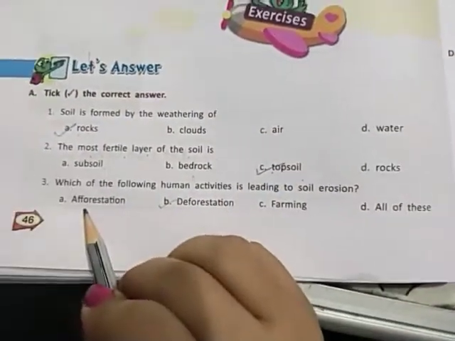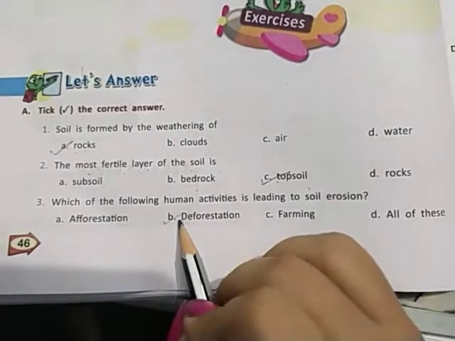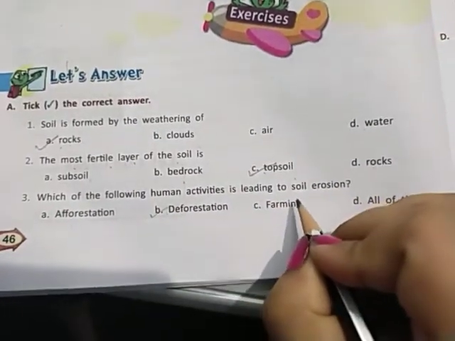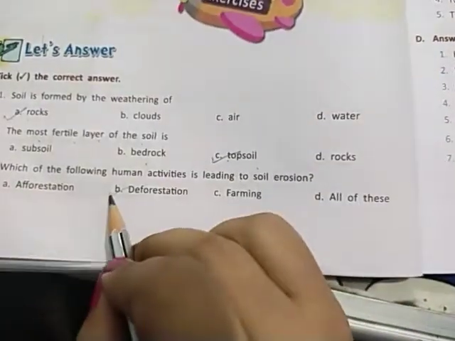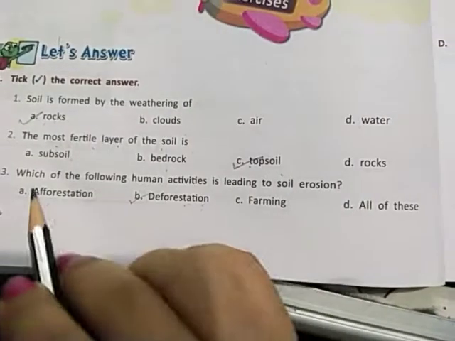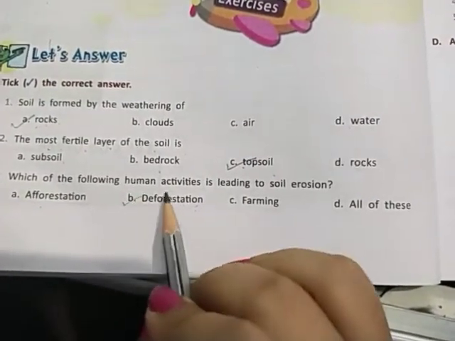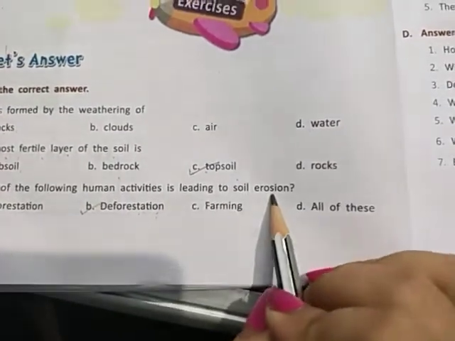Now the third question, which of the following human activities is leading to soil erosion? Options are afforestation, deforestation, farming and all of these. So option B, deforestation, that is cutting of trees. Cutting of trees is a human activity which leads to soil erosion.